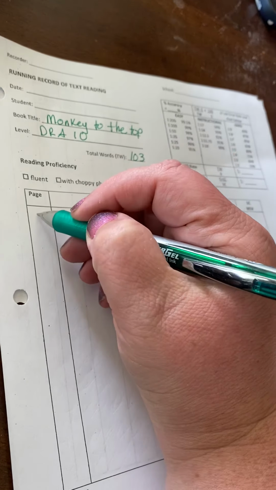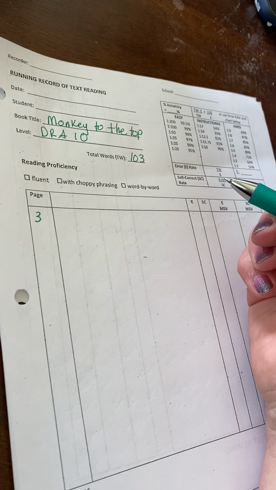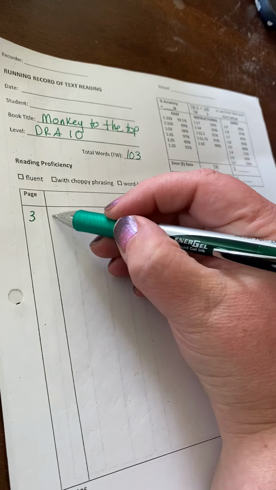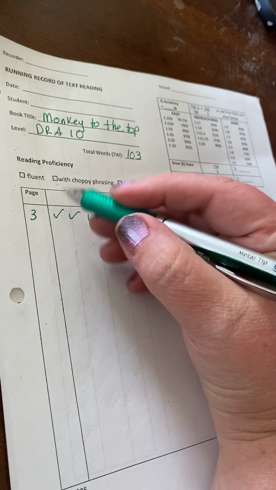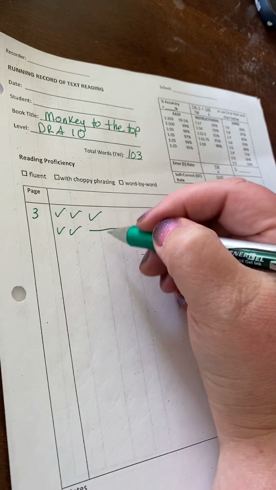All right, so to start with, I'm going to start with page 3. Molly the monkey likes to swing.